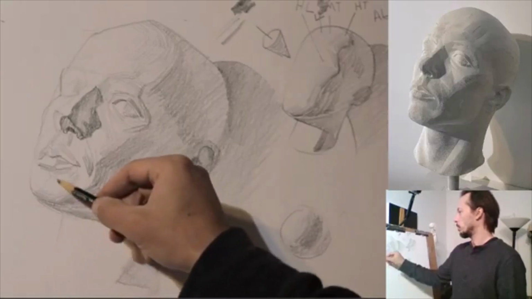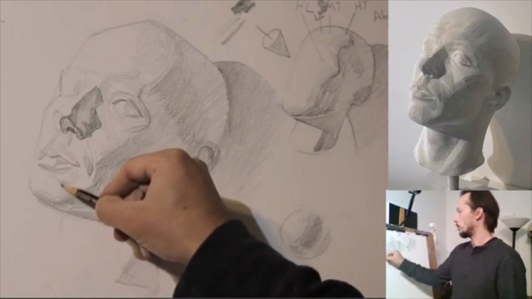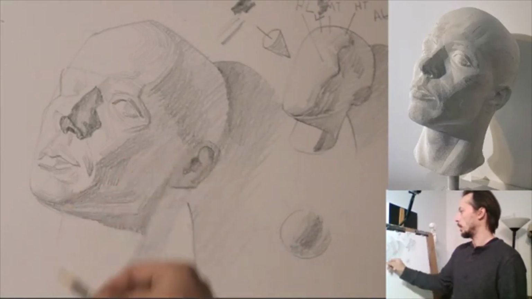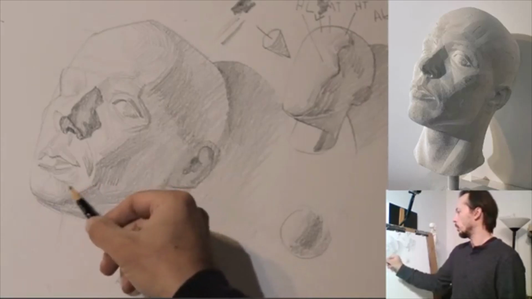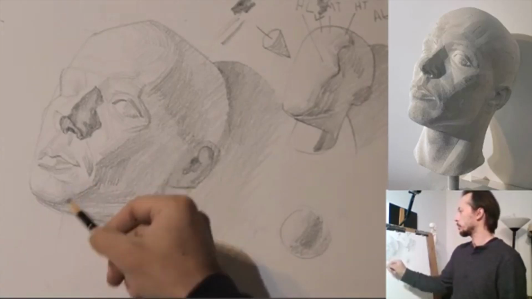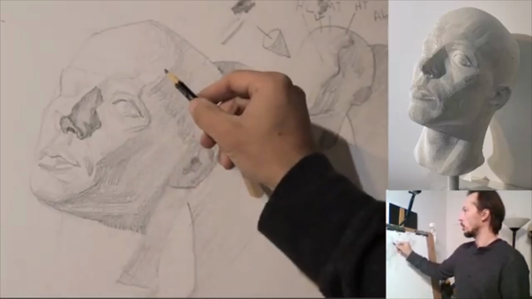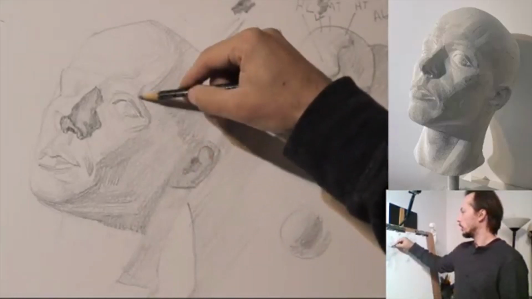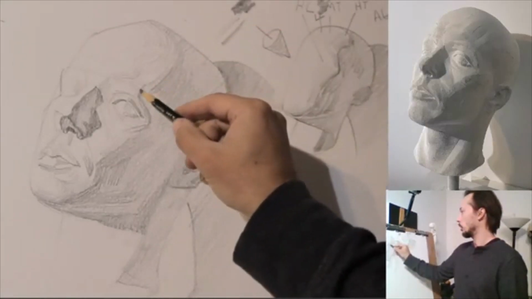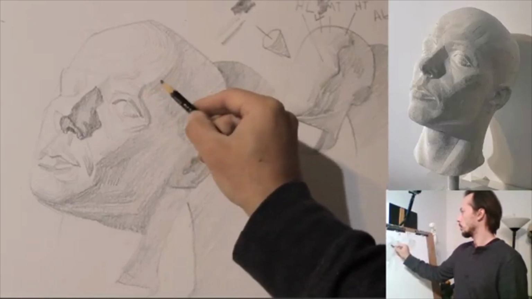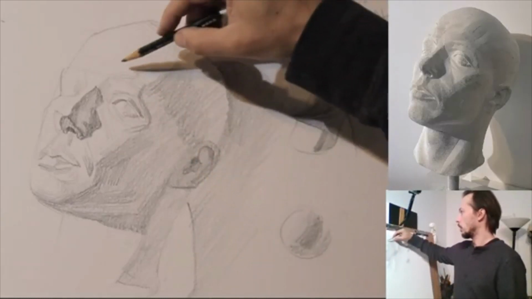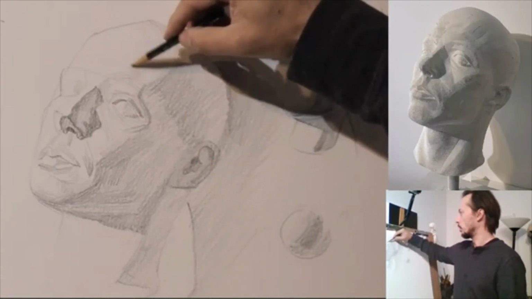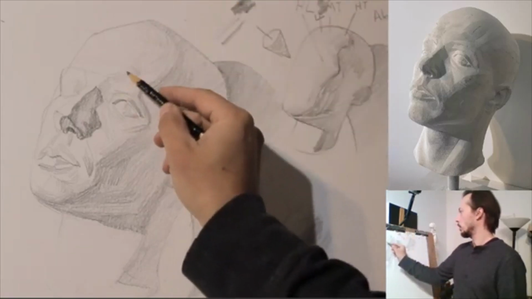We want to be able to tell what is halftone, which still belongs to the light, and where the shadow begins. We want to be somewhat clear about showing the difference, because in real life those things are quite different from each other.